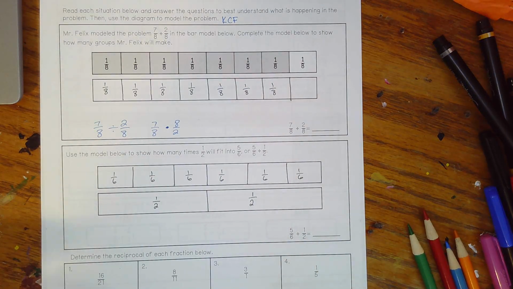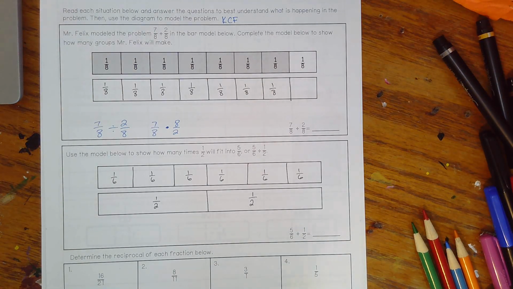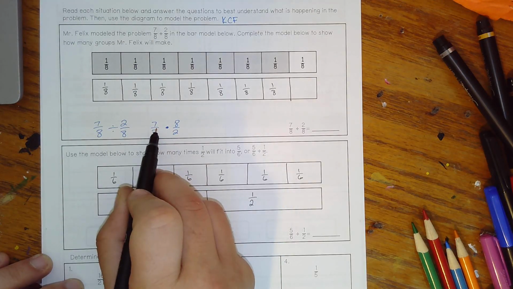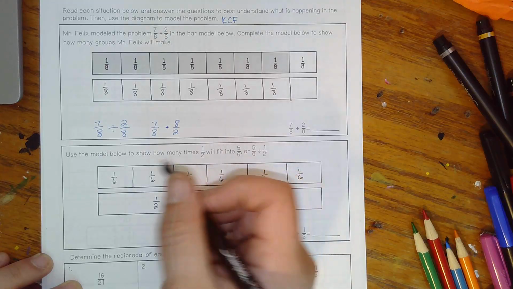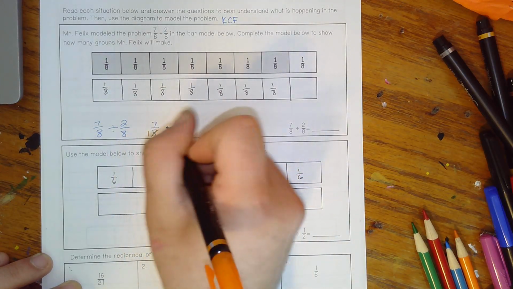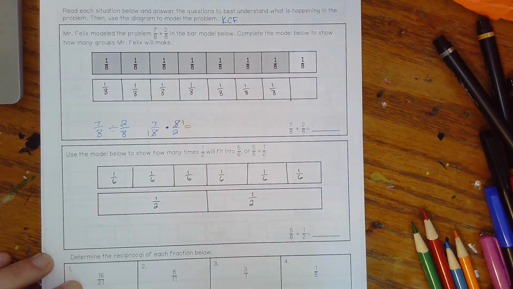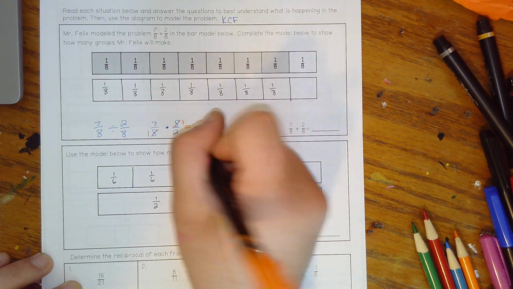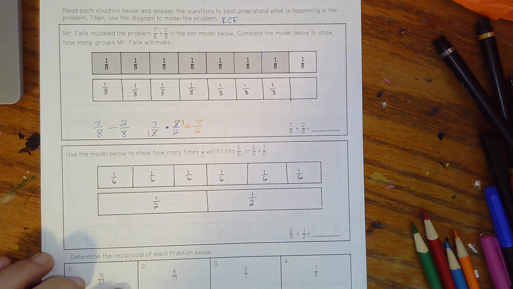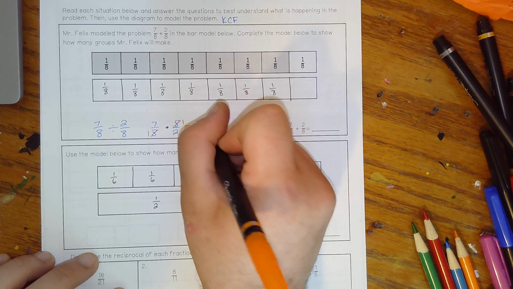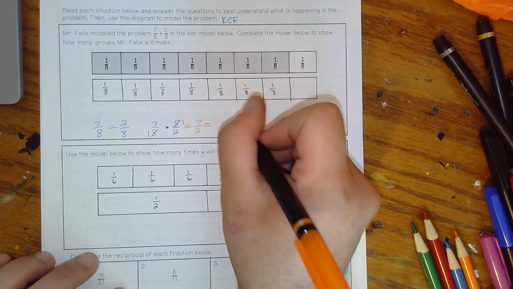Now, before I multiply straight across and simplify, I'm going to try to identify common factors, and I do that diagonally. There's nothing common between 2 and 7, but 8 and 8 obviously go into themselves one time. So that's 1, that's 1. Then when you multiply straight across, you get 7/2. We can't leave it like that.